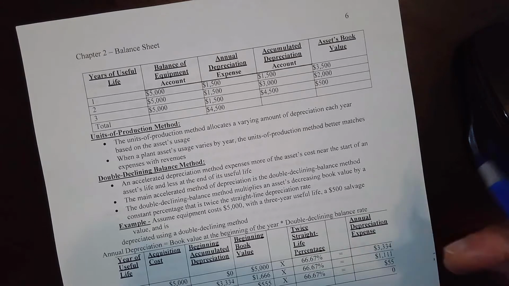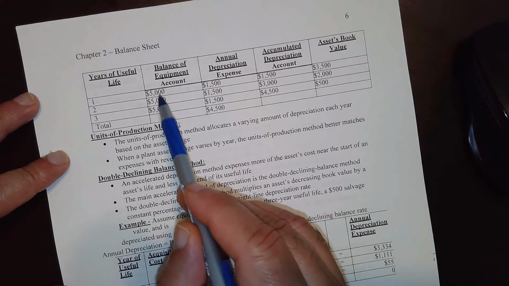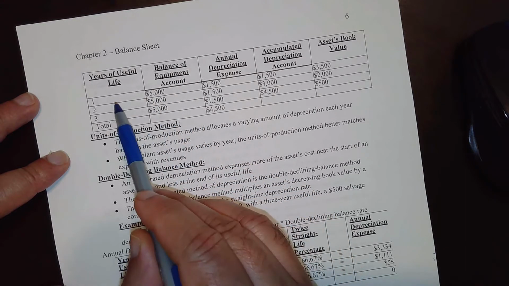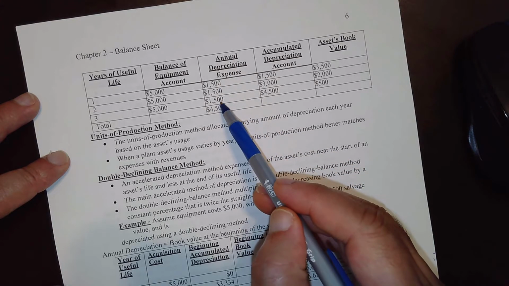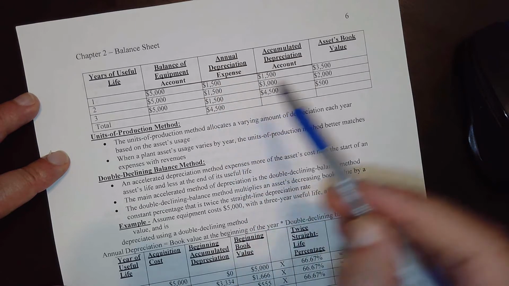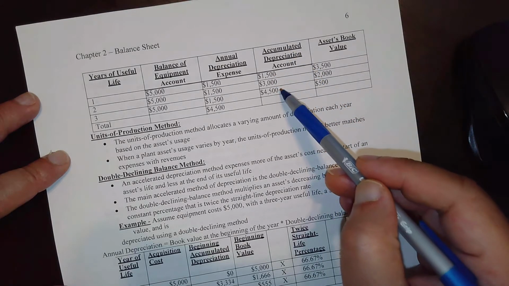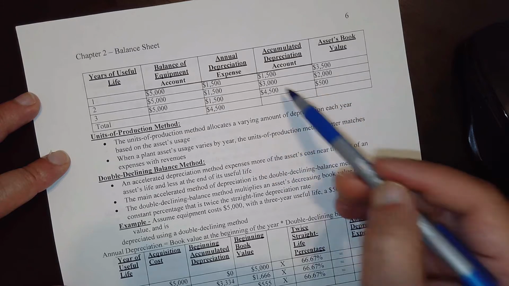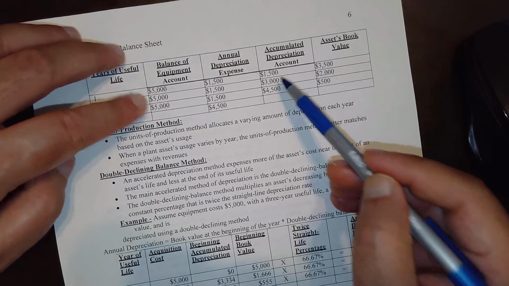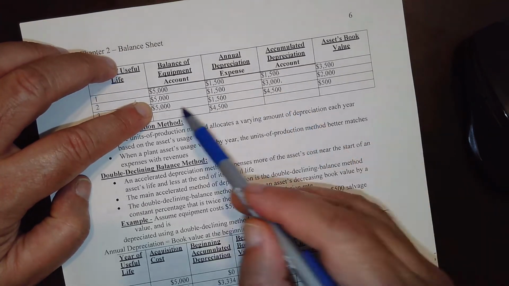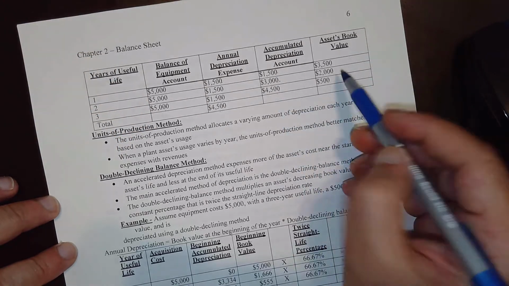Before we go to units of production, you notice that in the straight line method, your balance of the equipment always remains 5,000. First year, second year, third year. Annual depreciation expense is 1,500, 1,500, 1,500. So your total is 4,500. Accumulated depreciation first year was 1,500, second year 1,500. So it's accumulating. So it's keeping track of it. So the second year is now 3,000. So the book value is now 2,000. Third year, your asset is 5,000, but your accumulated depreciation is 4,500. So the book value is $500.